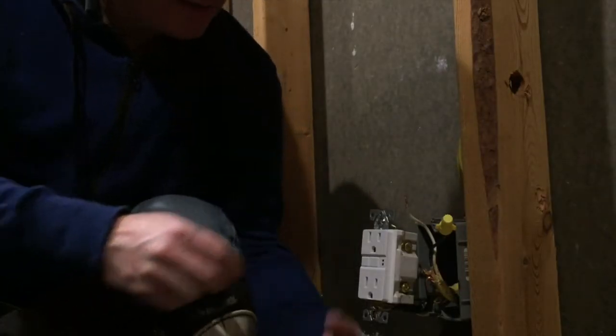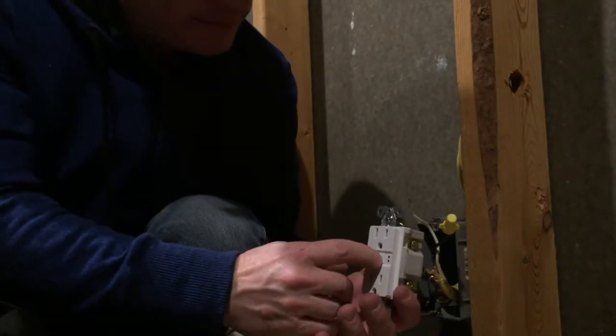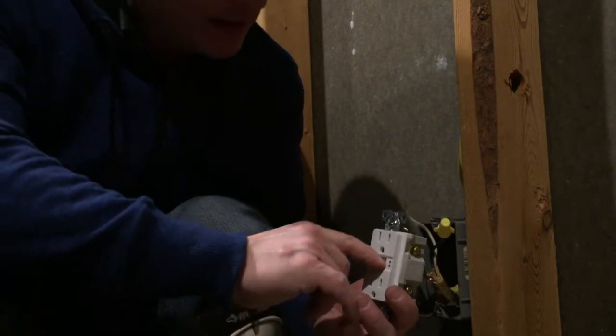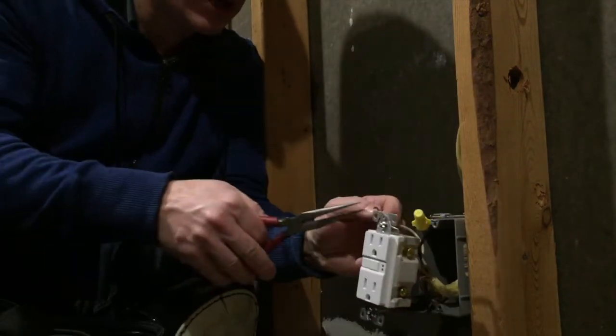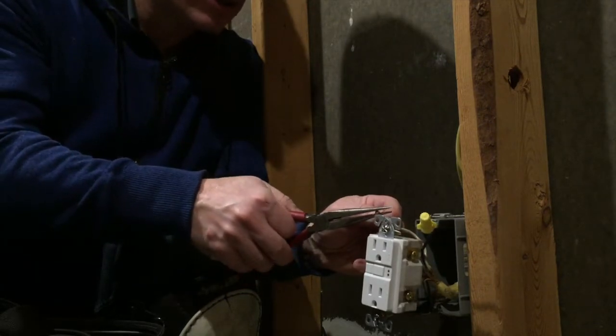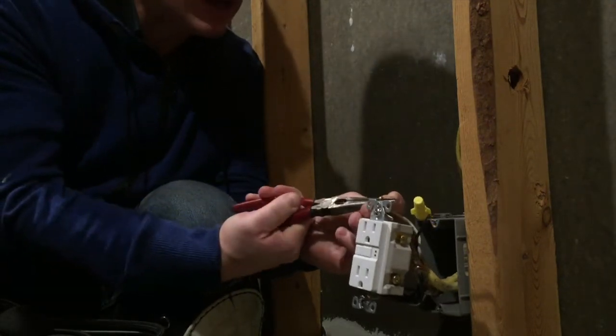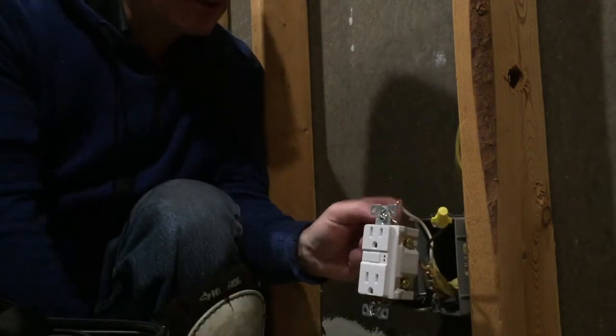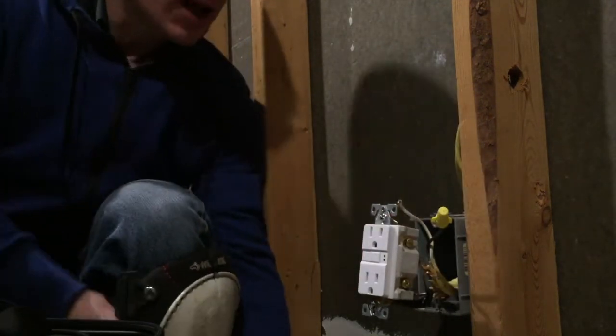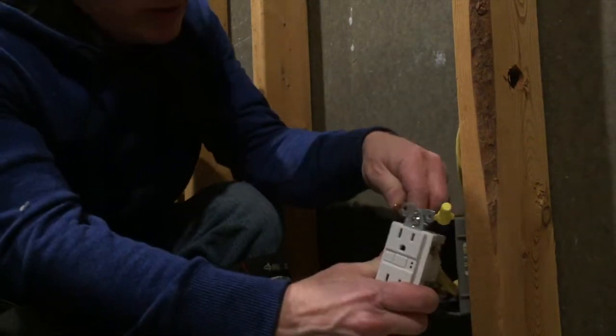Okay, so my short is on my load side. I've got 6 outlets to go through. So the situation is I have power off. The GFCI works if I only have the line side connected and I get power and it doesn't trip. But when I hook up the load side, which is the other 6 outlets, it trips right away.